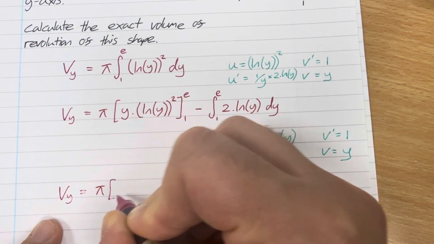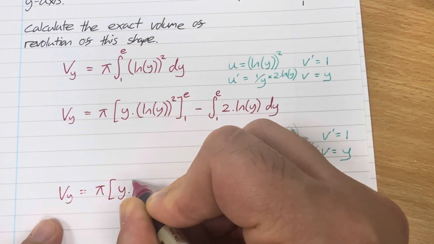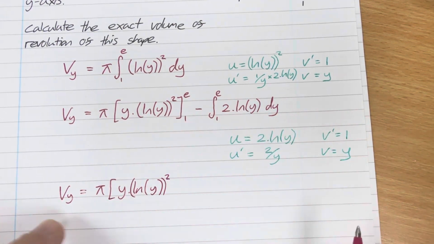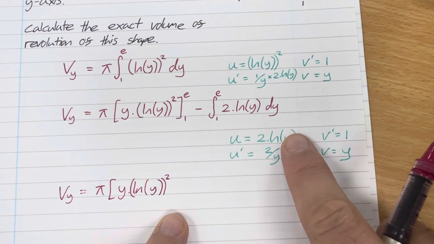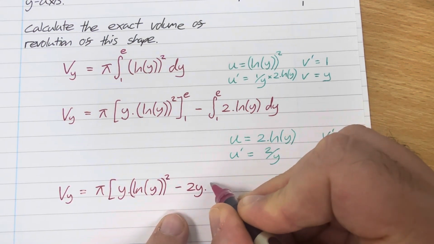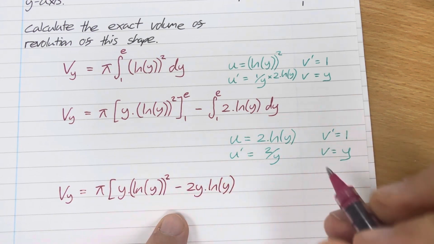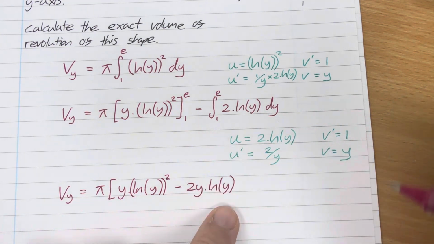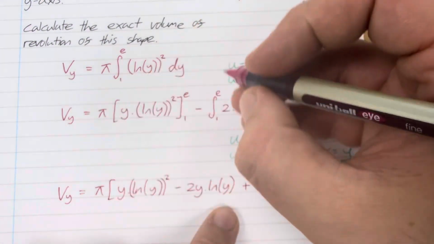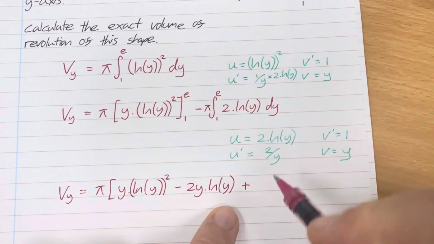So pi into y times log of y squared, subtract uv, so that's subtract 2y times log y, subtract the negative, so it's going to be a positive. Oh, sorry, there should be a pi there as well.